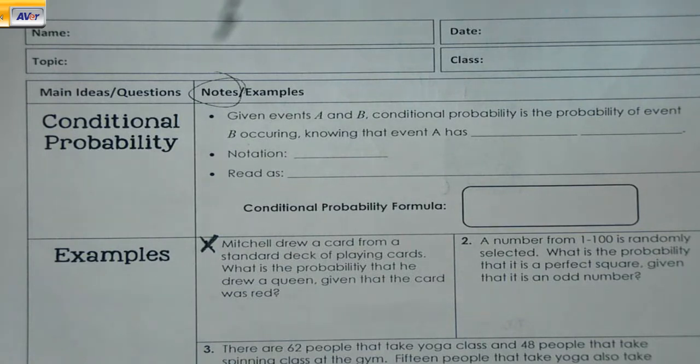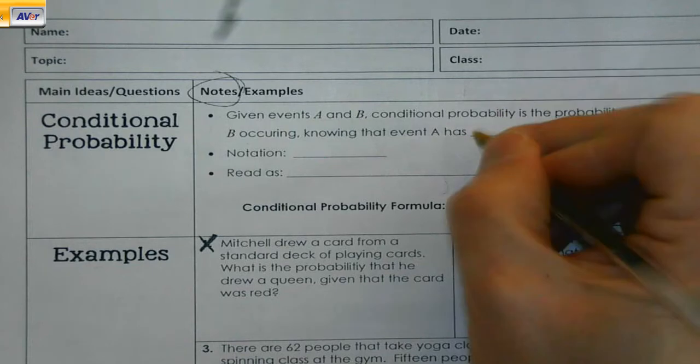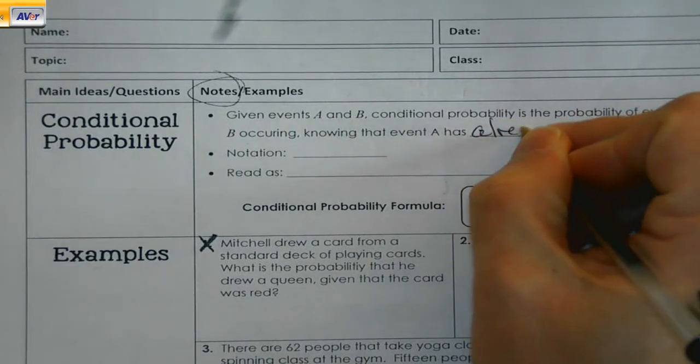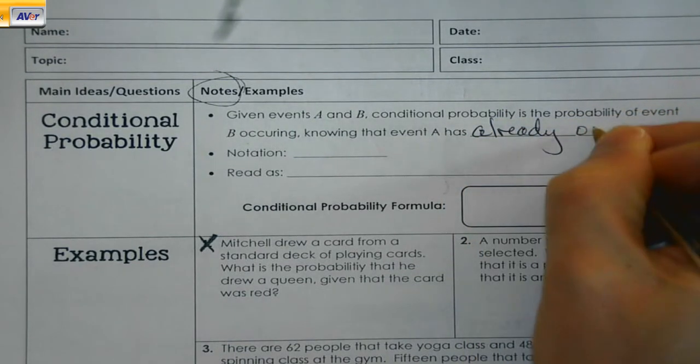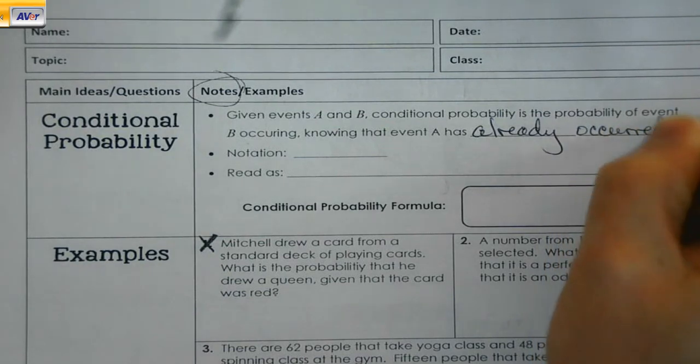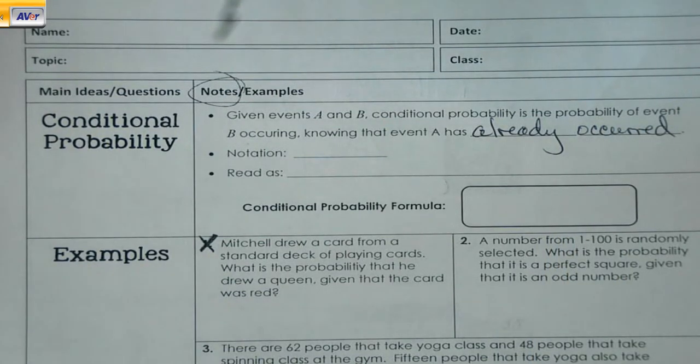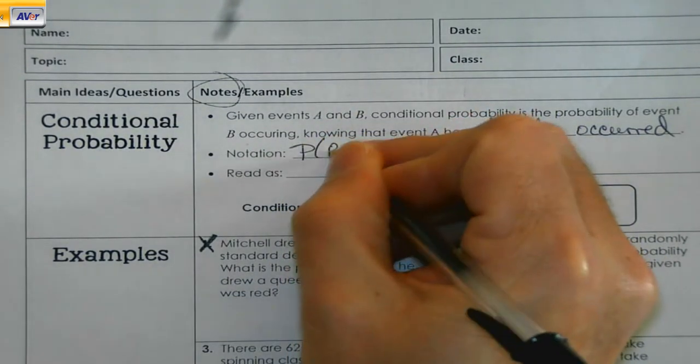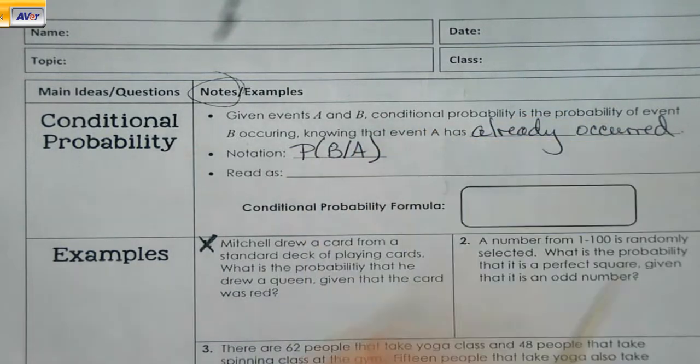So given two events, A and B, conditional probability is the probability of event B occurring knowing that event A has already occurred. It already happened. So if this happens, how does that affect how things are going to look overall? So if I see it written in just its simple form, it'll look something like this.